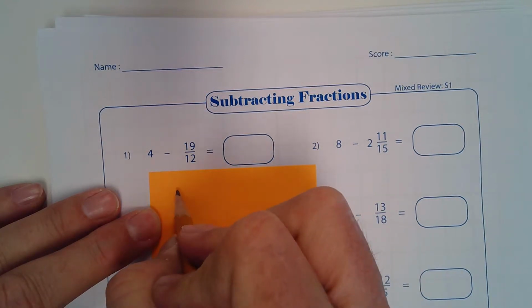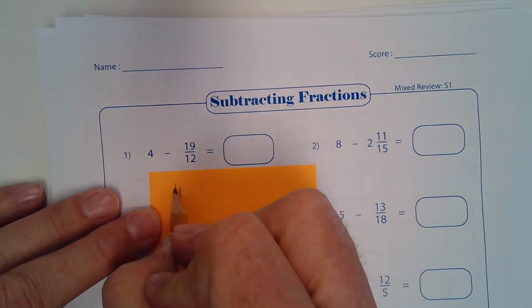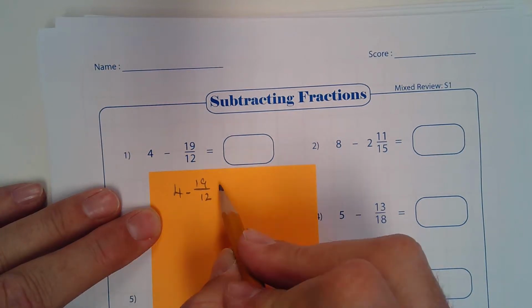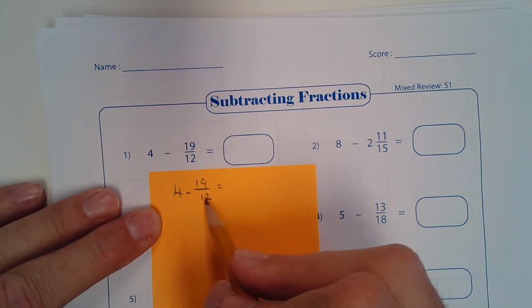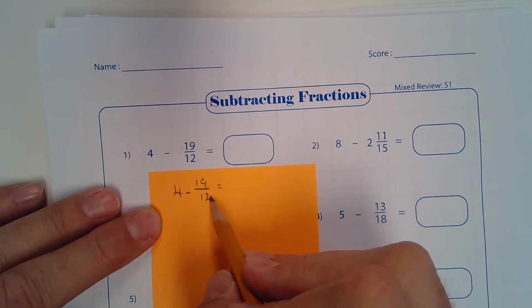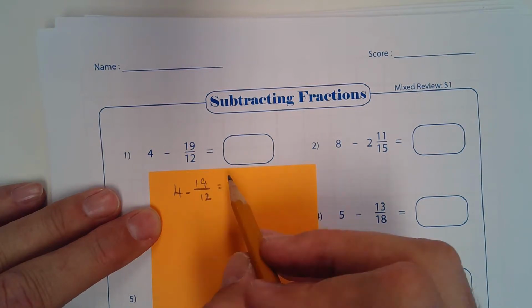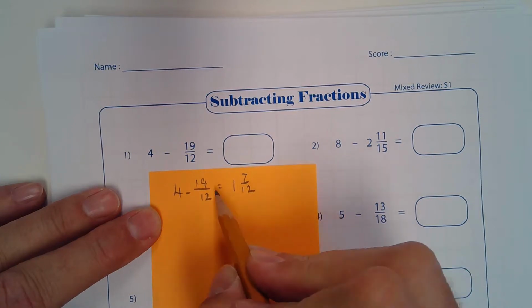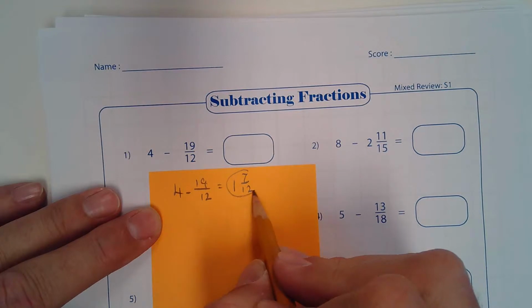So we got 4 subtracting 19 over 12. The first thing you should notice is that this is an improper fraction here. We need to change this to something we can work with a little bit easier. Well, how many times does 12 go in the 19? Well, it goes in 1 time. What's left over? There's 7 left over. So 19 over 12 is the same as 1 and 7/12.